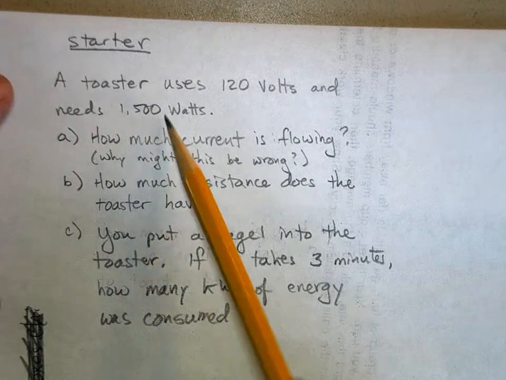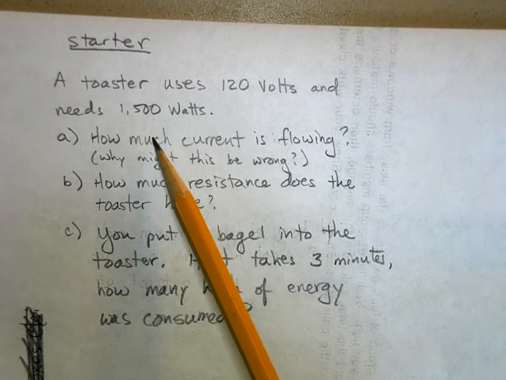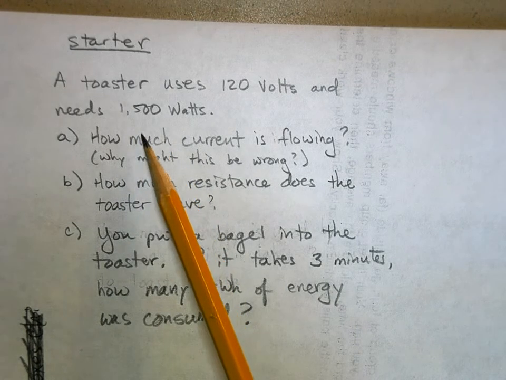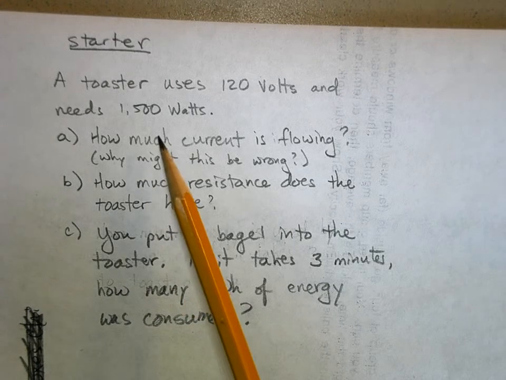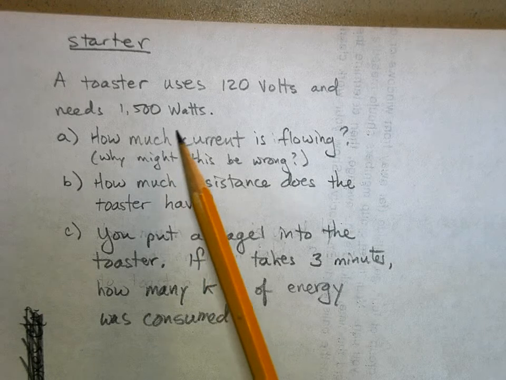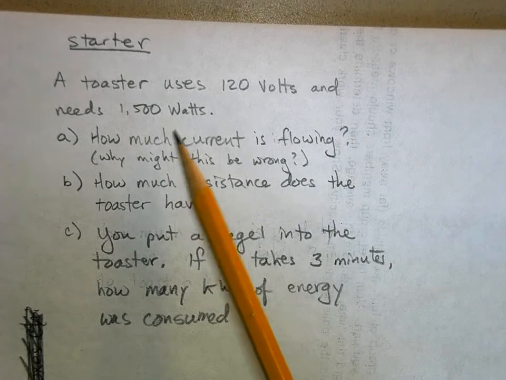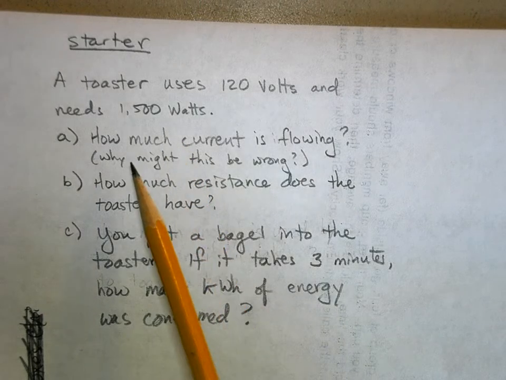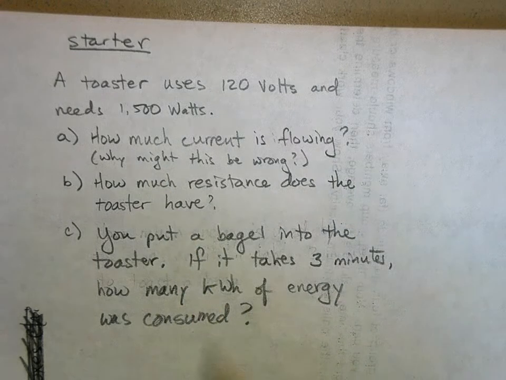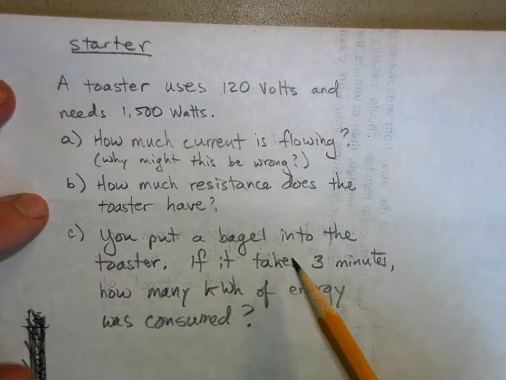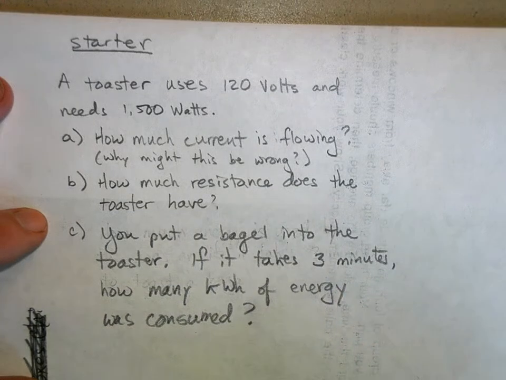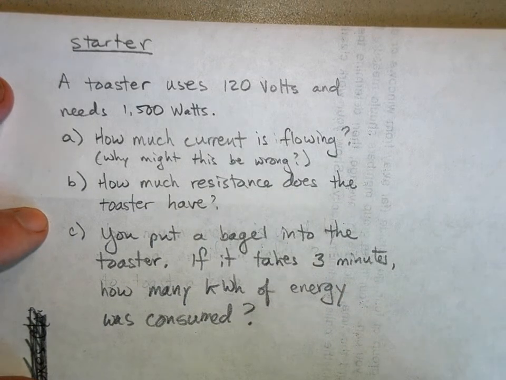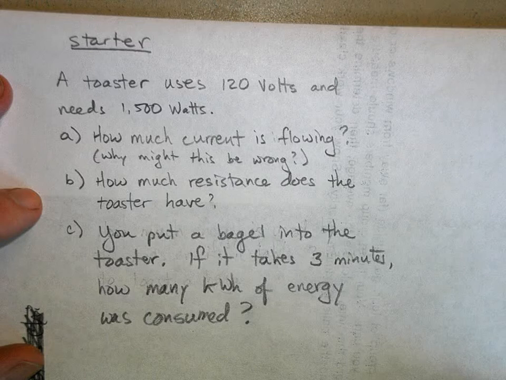And this is how much energy is being delivered to the toast, okay, every second. 1,500 joules of energy every second is being delivered to the bagel, I guess I put in here. So we want to know how much current is flowing and how much resistance does the toaster have. And you put in a bagel for 3 minutes. How many kilowatt hours of energy was consumed?